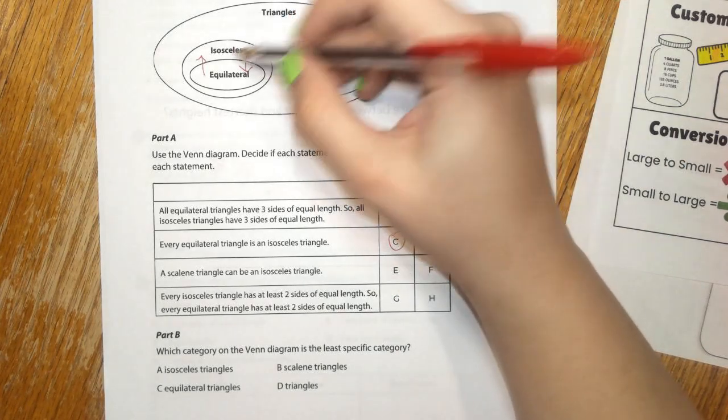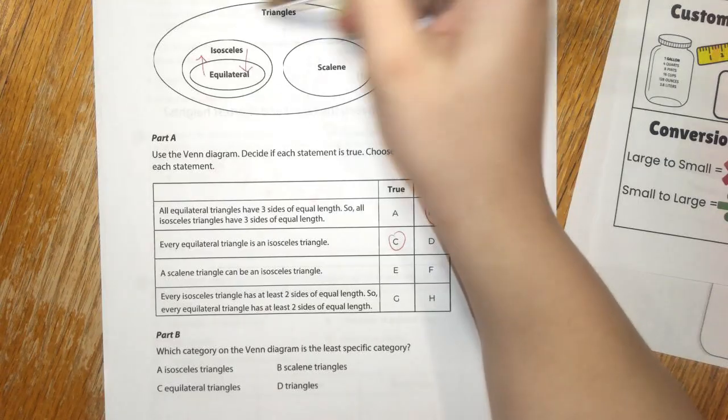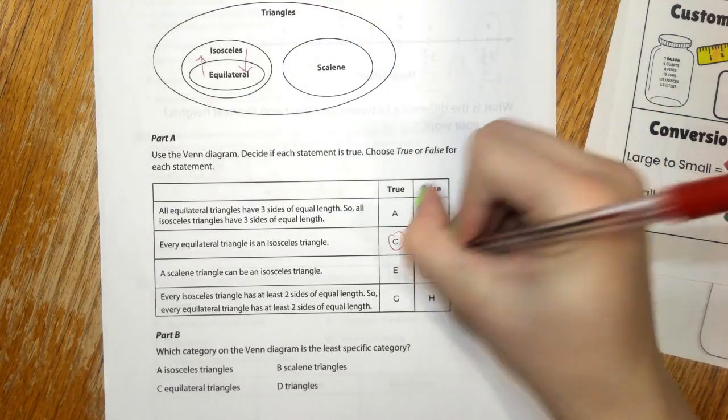A scalene triangle can also be an isosceles triangle. These two aren't even touching. So because they're not even touching, they don't have anything to do with each other. We're going to say that's false.